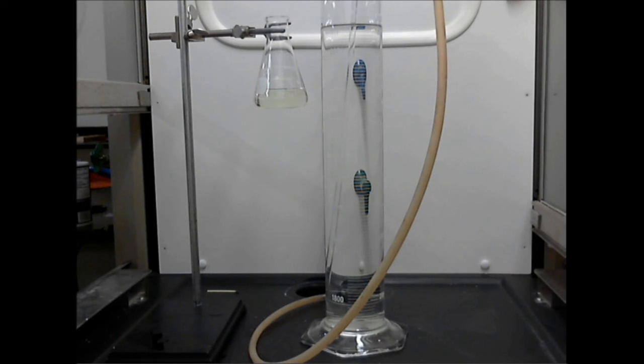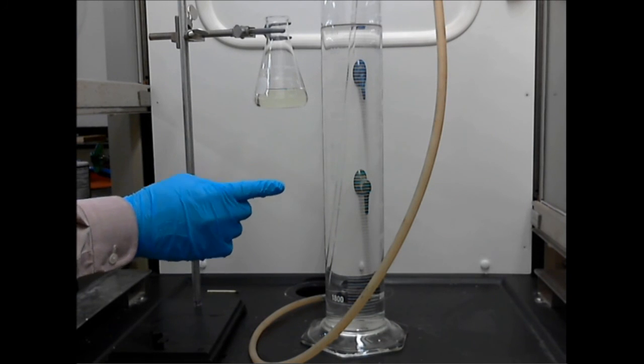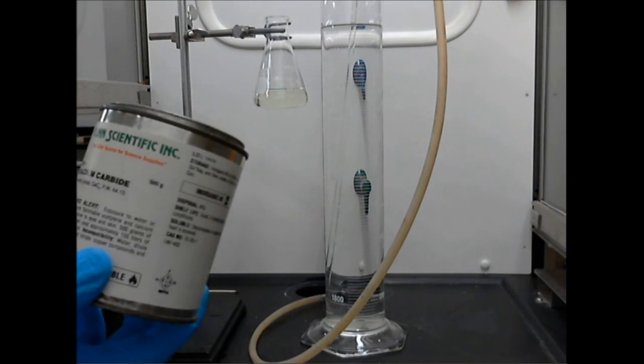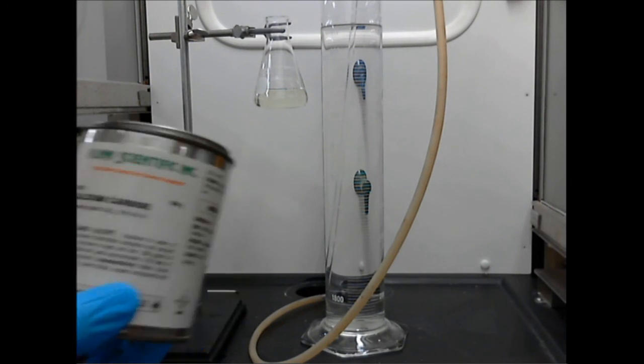So that's the first thing you're going to see in this lab is chlorine gas being produced in that beaker, flowing through this tube that will be connected and being forced to the bottom of this cylinder of water. To this cylinder of water, I'm going to add a chemical known as calcium carbide that comes in this waterproof container.